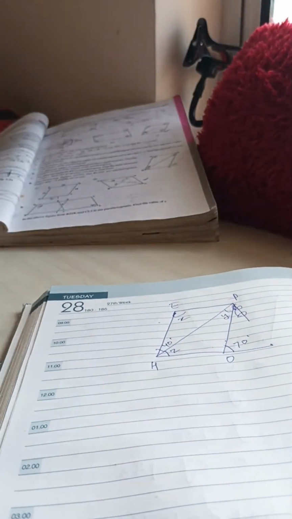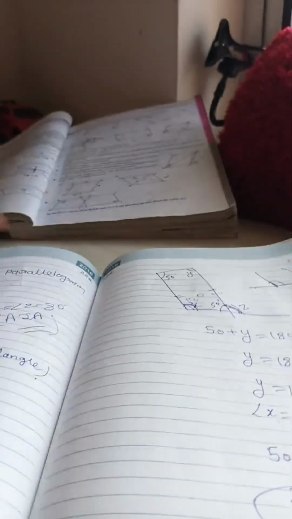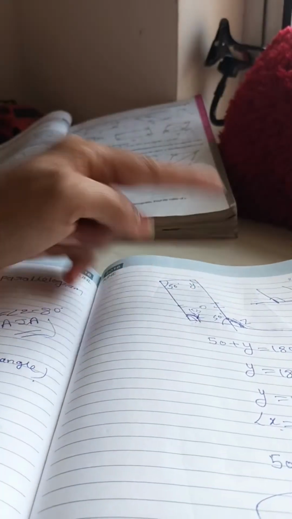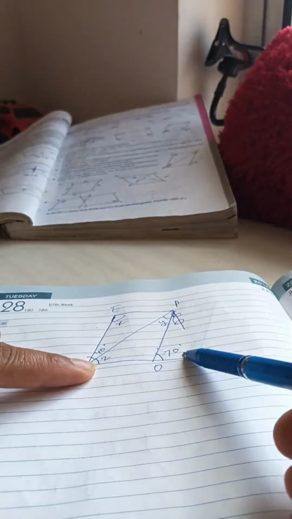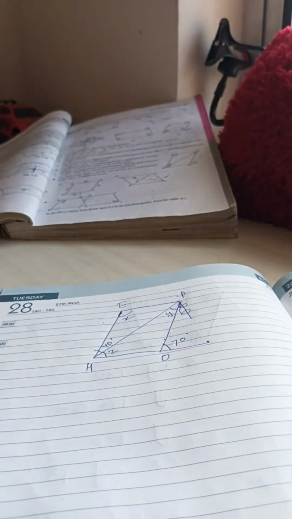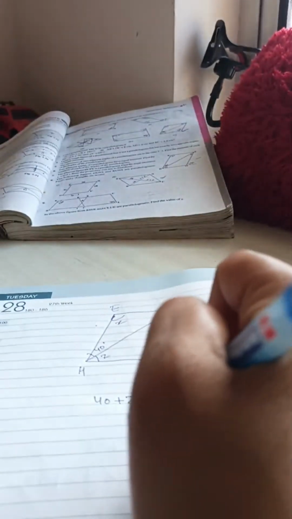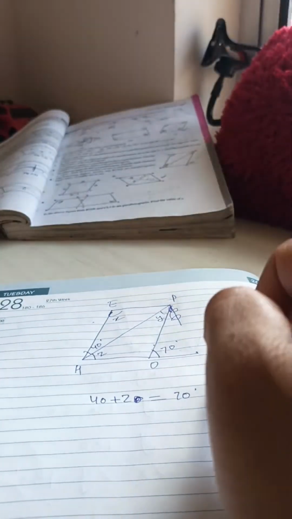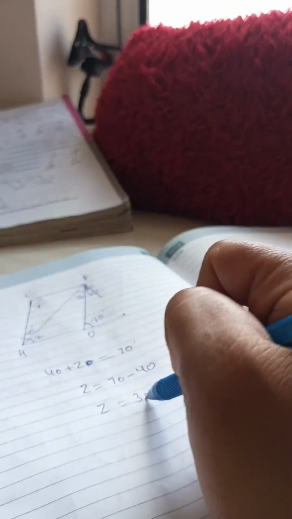How can we find this? Can anyone tell me? Earlier we did this in the previous question. Similarly, we can apply here: 40 plus Z is equal to 70 degrees because of the corresponding angle of a parallelogram. So Z is equal to 70 minus 40. Then the value of Z is 30 degrees. What is the value of Z? It's 30 degrees. Is it clear?